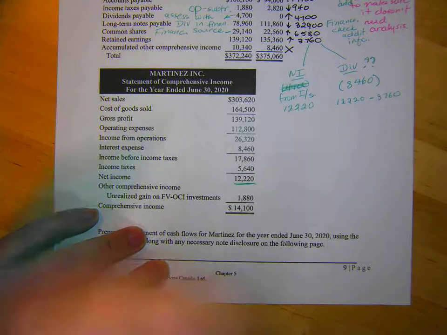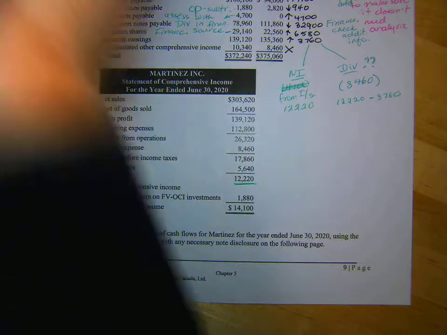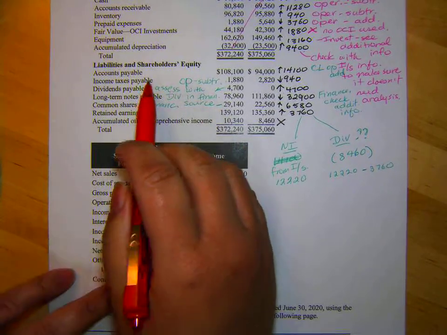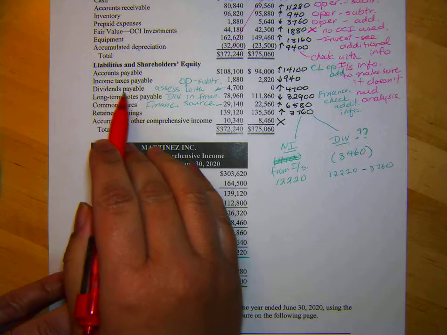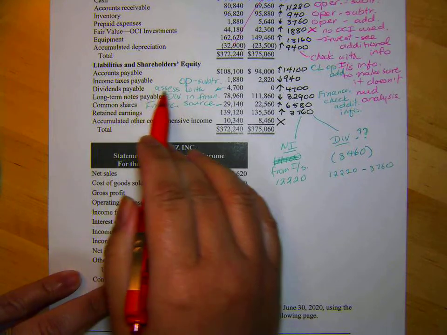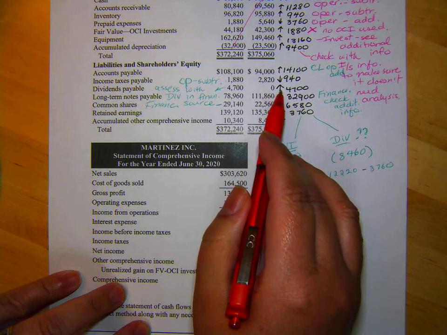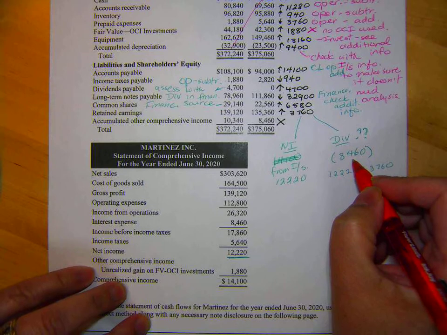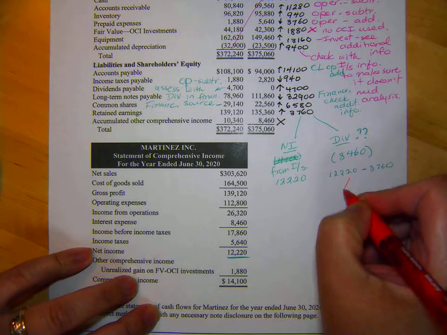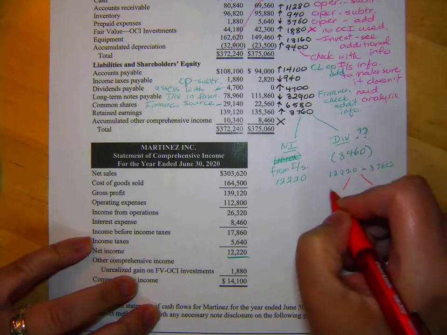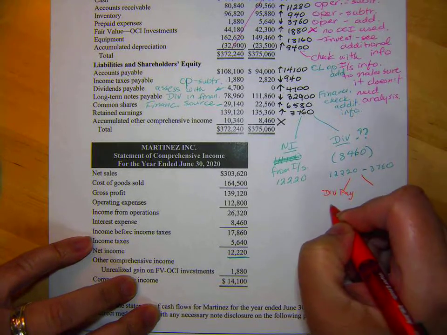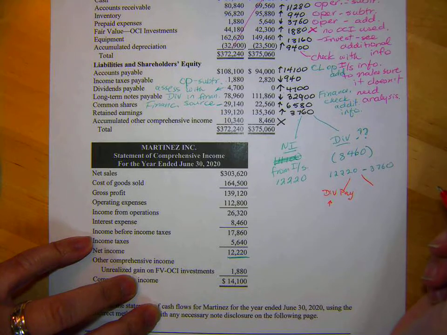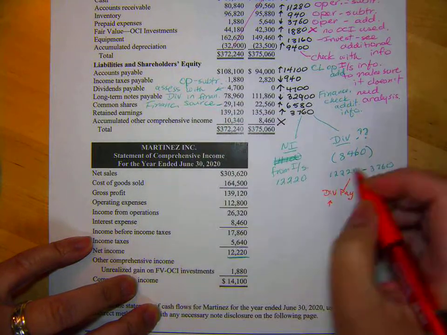So the next thing we have to do, though, is when we went through our statement of financial position, we also saw that dividends payable went up by 4,700. So did we pay this whole thing in cash? So dividends payable went up by 4,700.